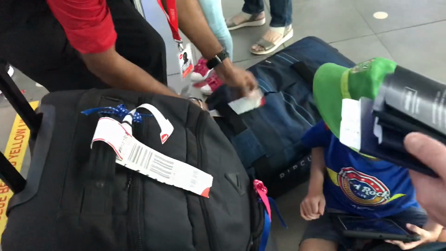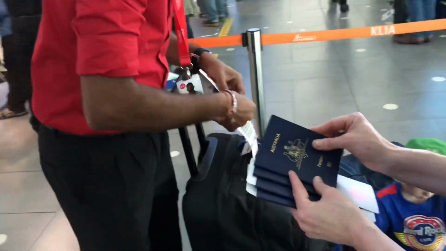So 3 steps. First one, print your boarding pass. Step 2, print your bag tags. Step 3, go to the baggage drop area. And this lovely man actually applied our bag tags, which was really nice. Well, great service here in AirAsia. These are our reference numbers for our bags.